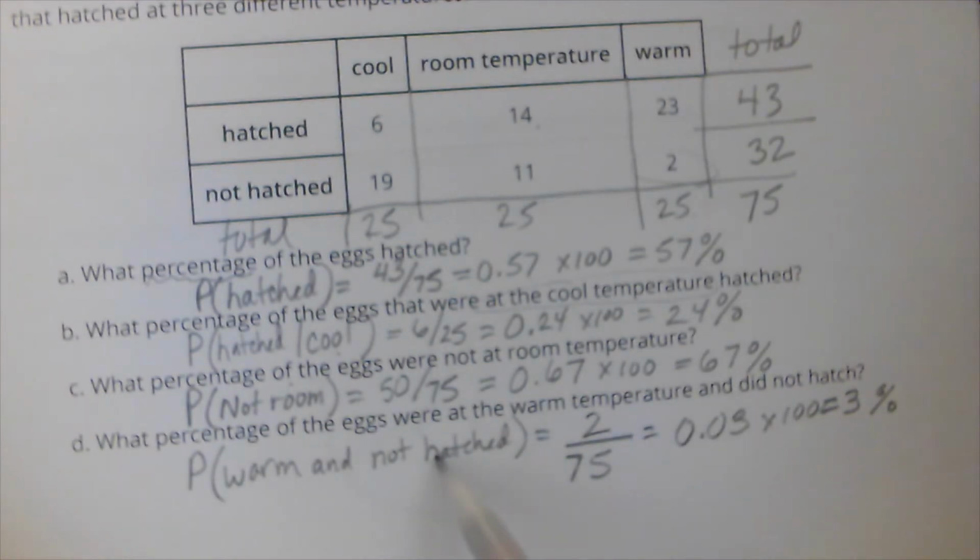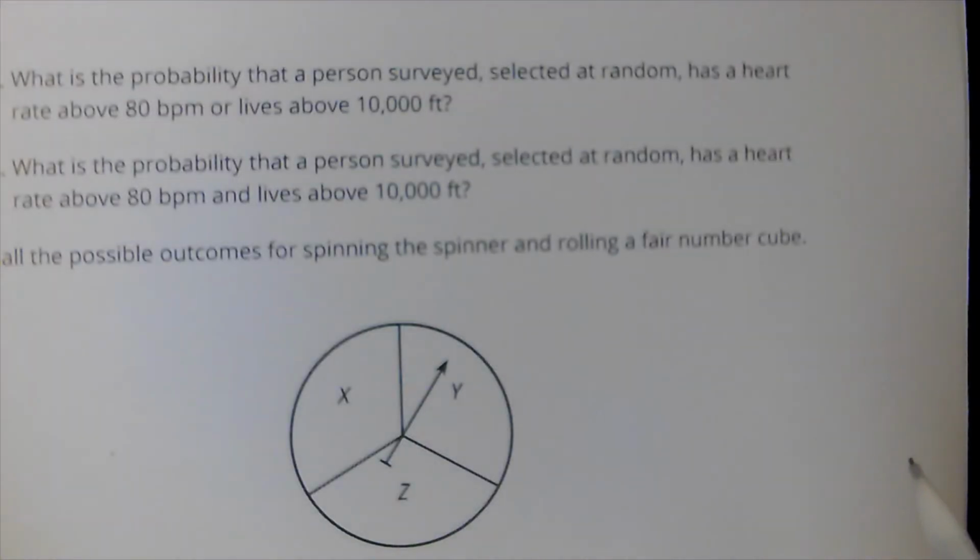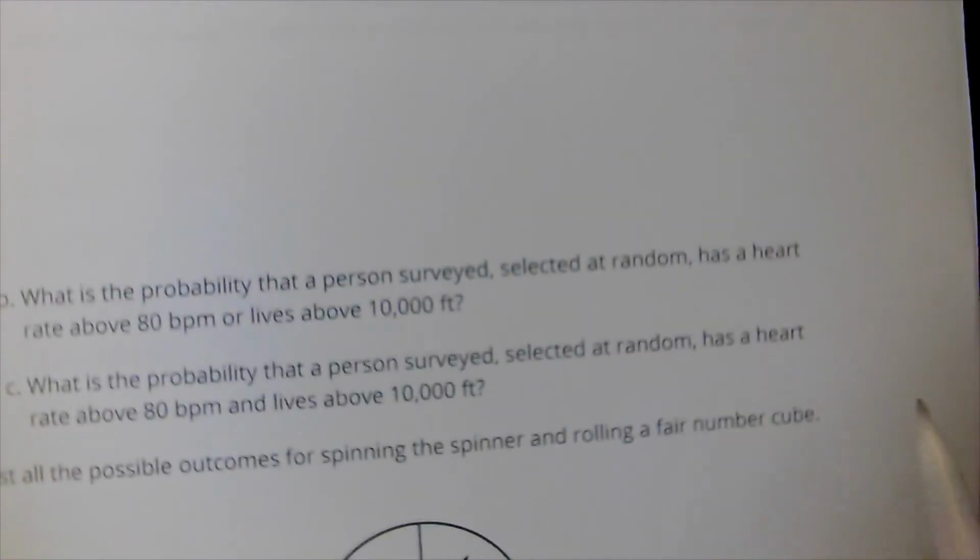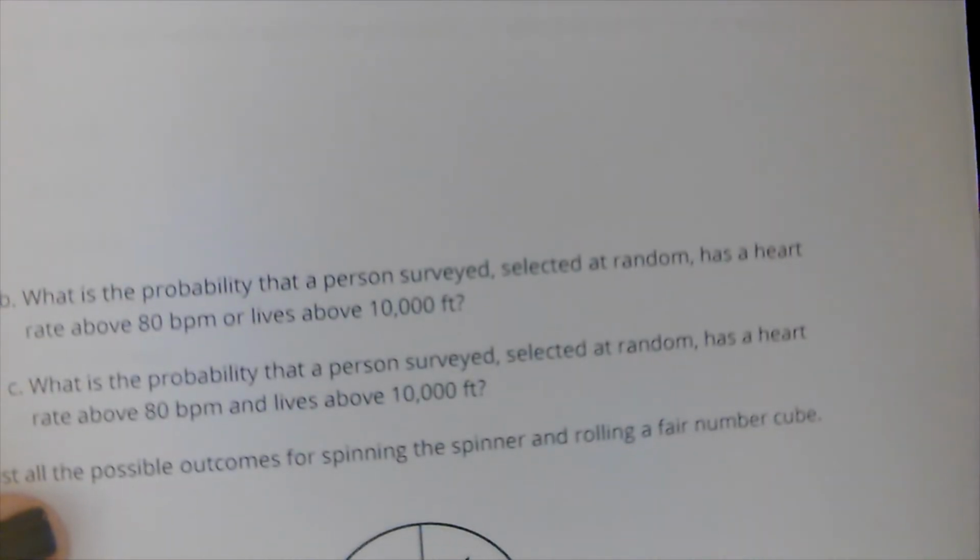Make sure you're using your notation. Make sure you're writing your fraction, your decimal, multiply by 100 to get your percentage. Lots of people are just randomly putting percentages on all of their work, and that's not what the question is asking, so we've got to make sure we're answering it correctly.